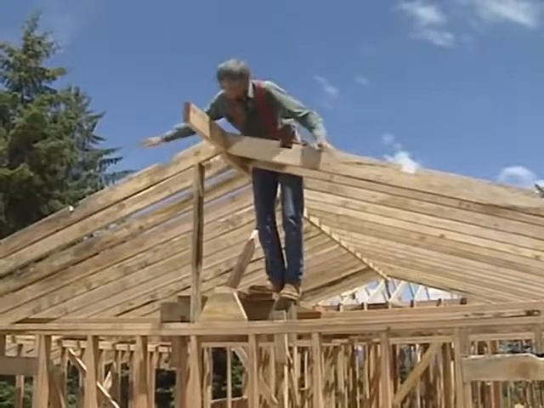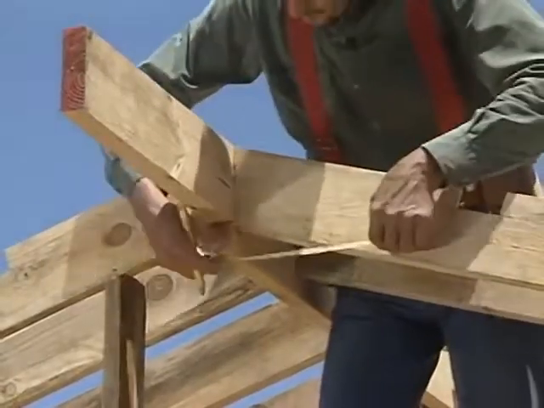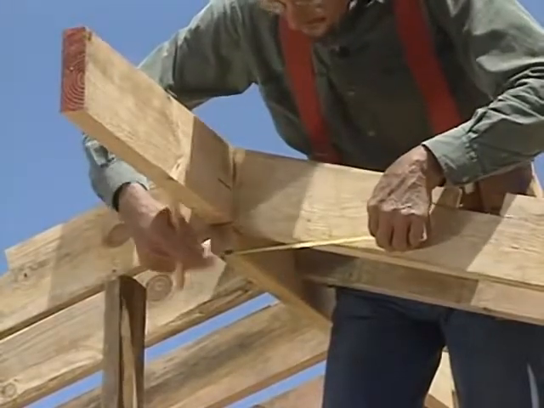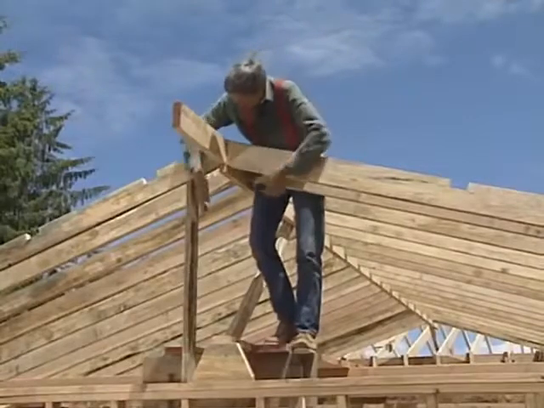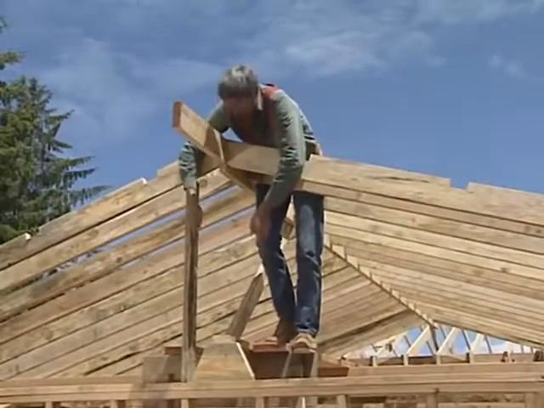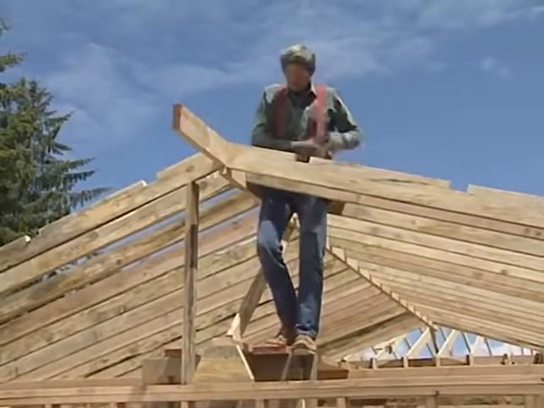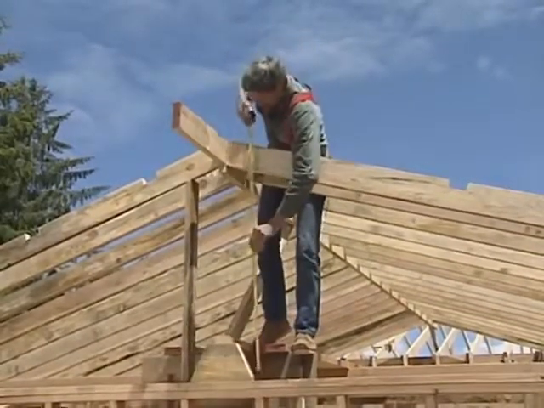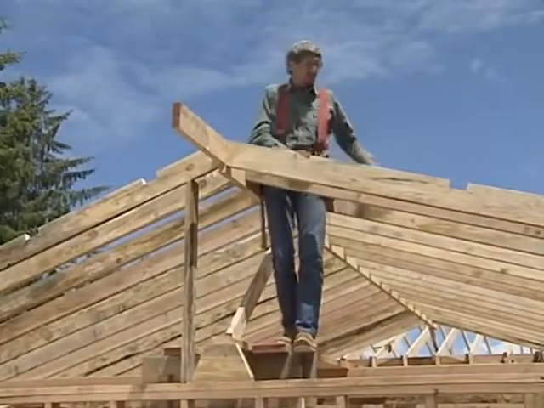We're ready now to close in this end with our gable studs. What we do is we measure over 7 inches right here from the center of this ridge and make a mark. That'll leave 14 inches right here between these two gable studs so we can put in an end vent. Then we measure the length of our first gable stud, which is 43.5 inches.